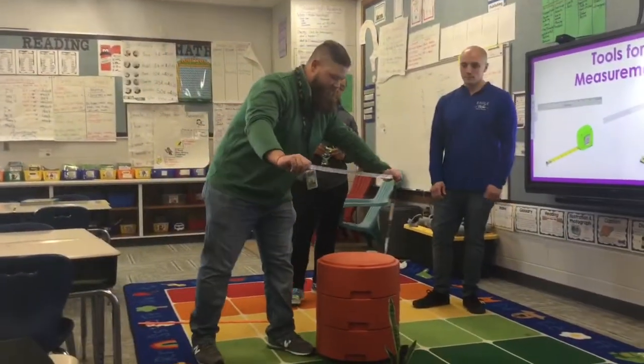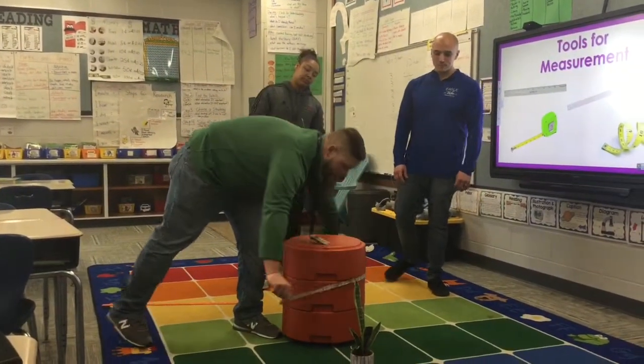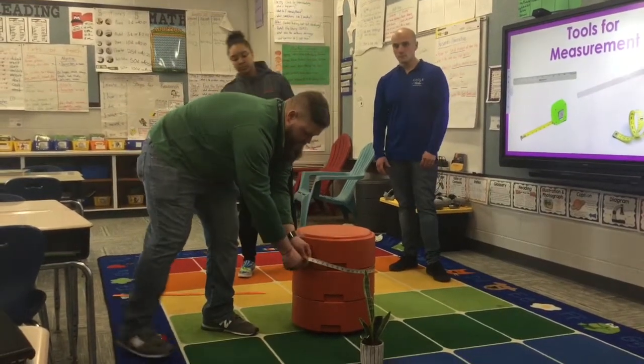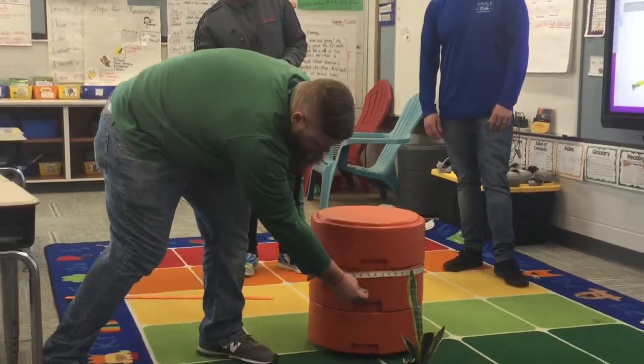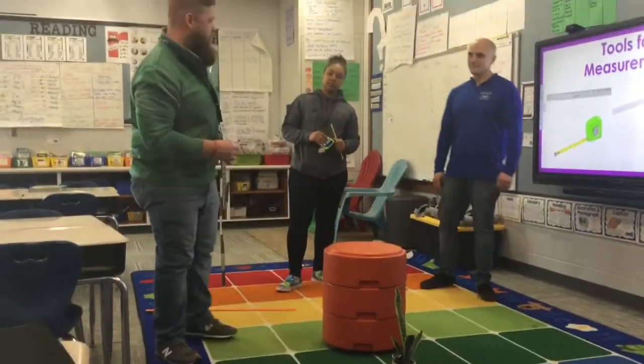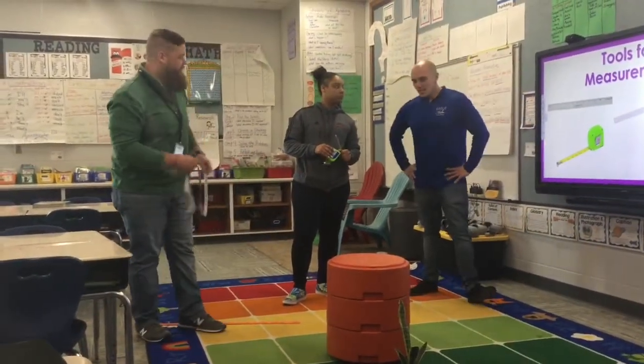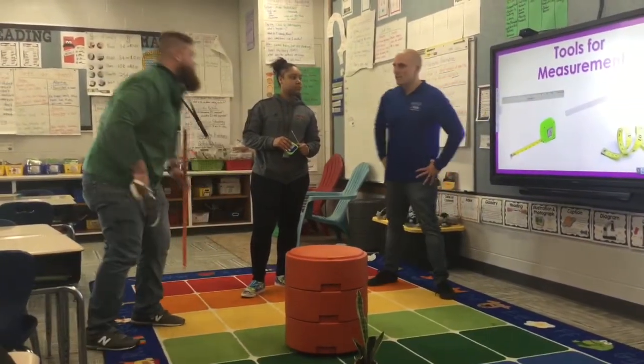So, since it's round, I need this thing that can go around it. And I get here, I'm at 53 inches. So, an oodle chair is 53 inches around. All right, what should we do next, Mr. Fleming? I think next up we should see how tall Miss G is.